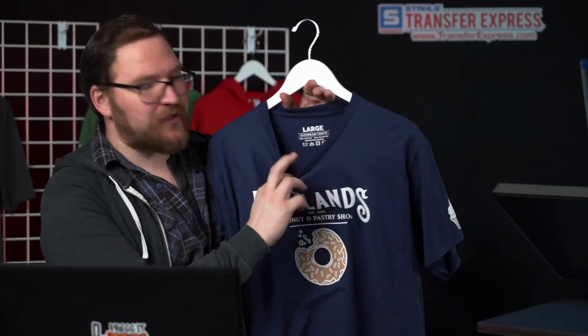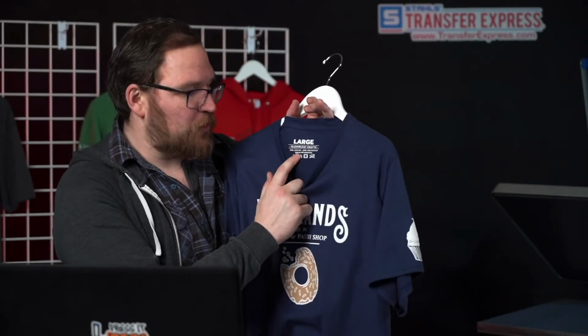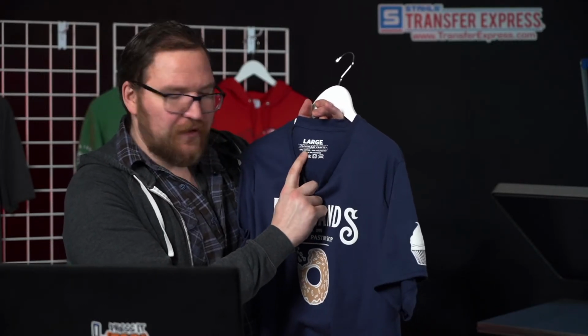You could easily Google search those symbols, and from everything I've read on the internet, those symbols satisfy the requirement for the care instructions. They're not as universal as they used to be, and everybody used to know what they are, but they're on there as well. Let's see.